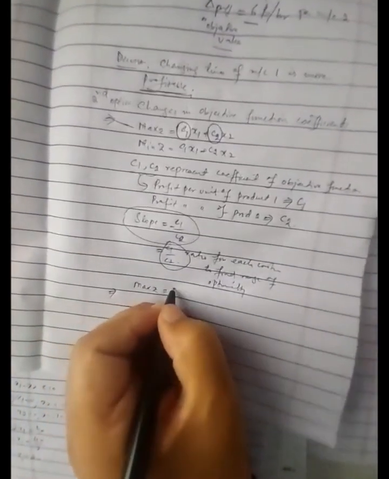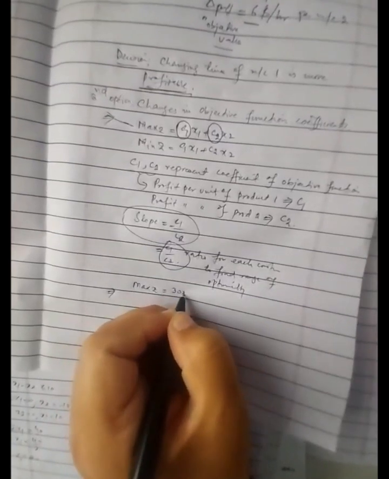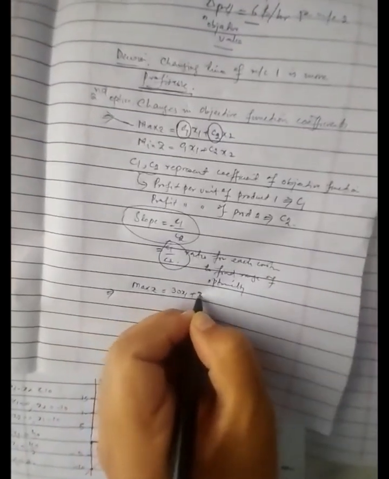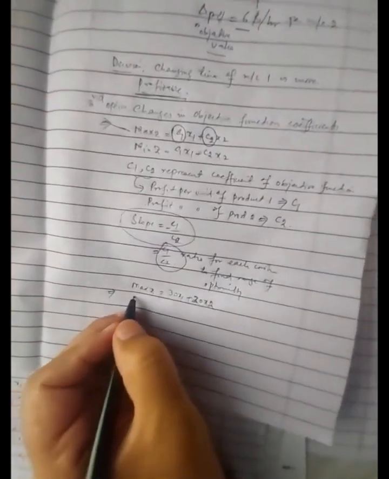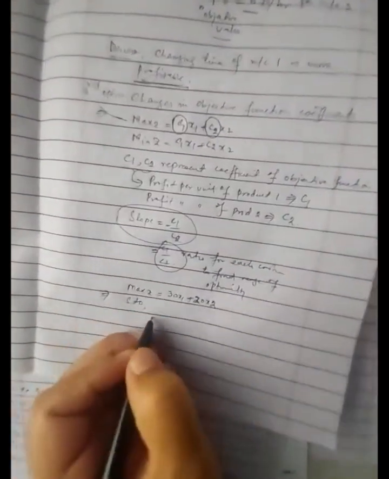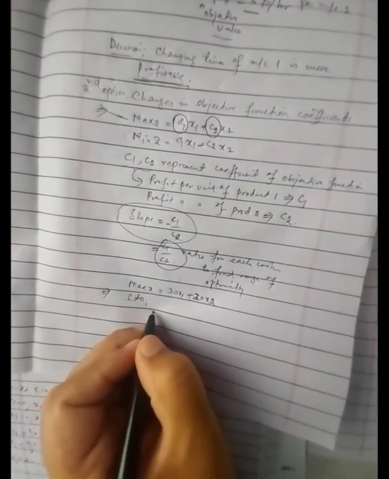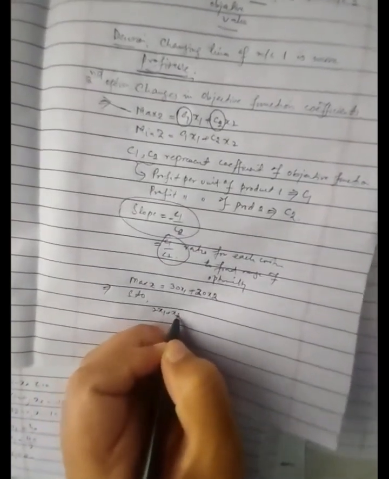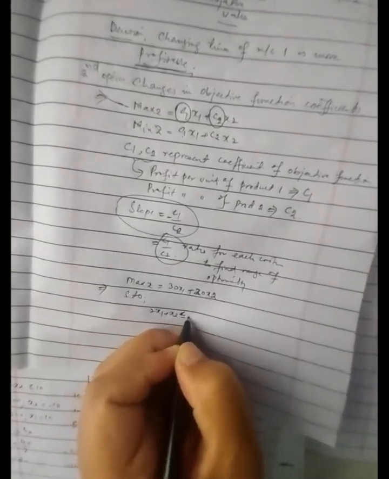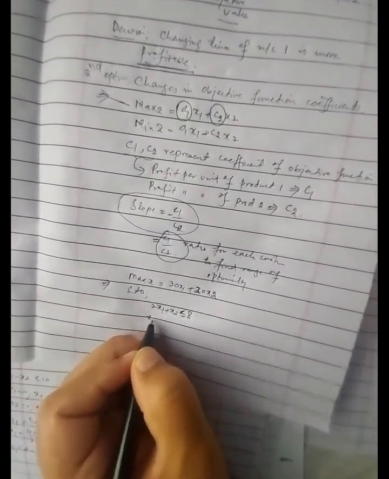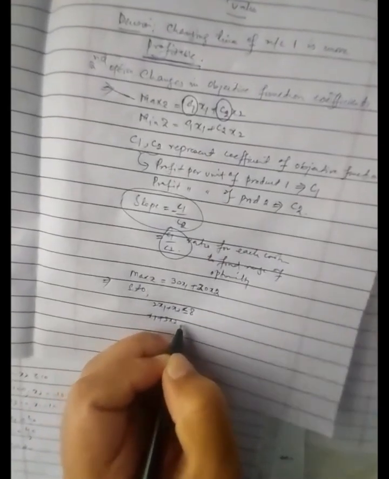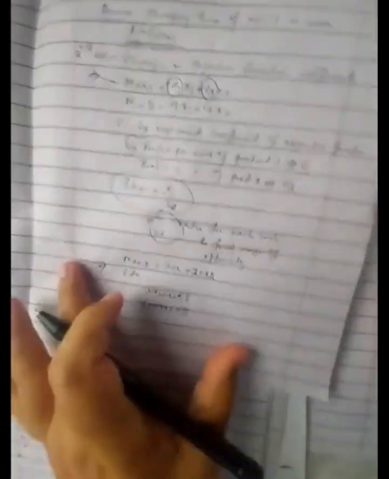Now, in this question that we just solved, we have maximize z is equal to 30x1 plus 20x2, subject to two constraints. The first one is 2x1 plus x2 is less than or equal to 8, and x1 plus 3x2 is less than or equal to 8.